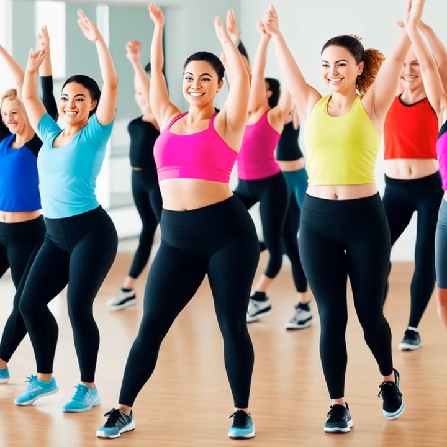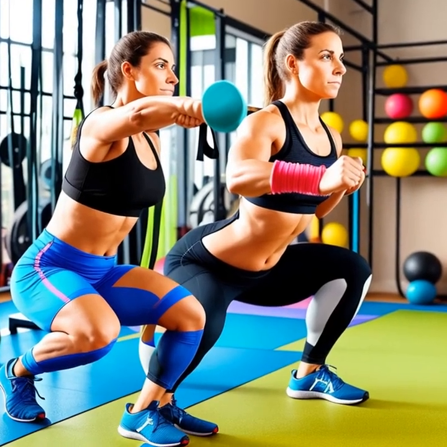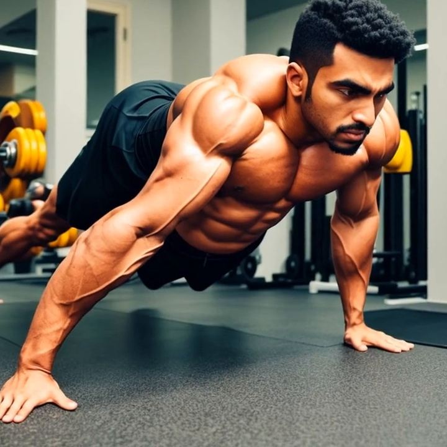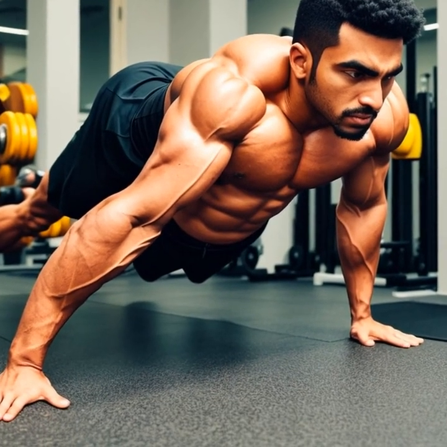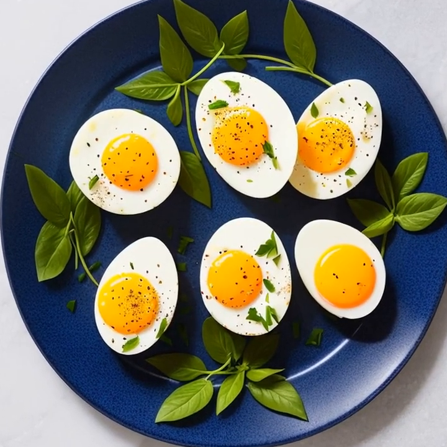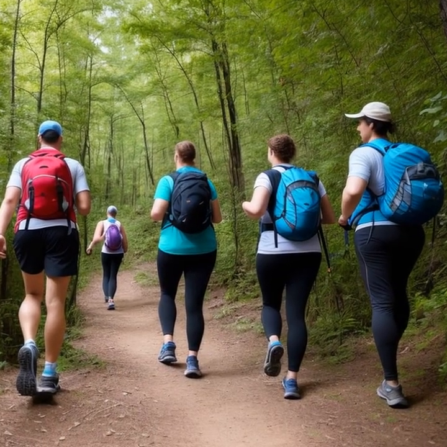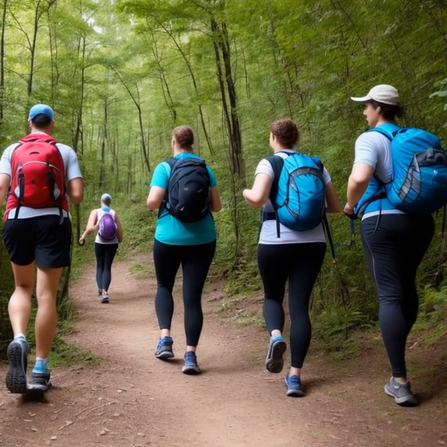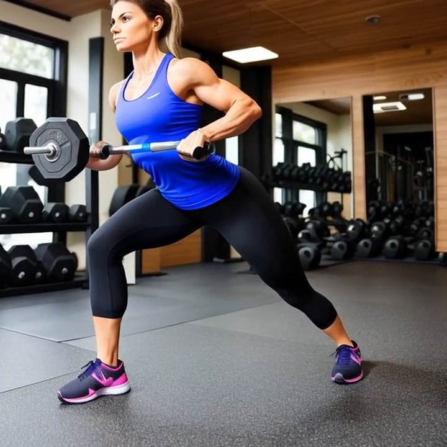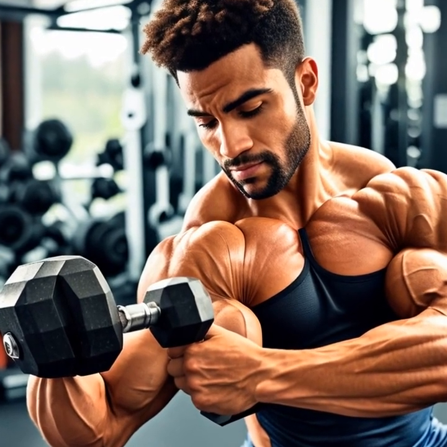In addition to a balanced diet, engaging in regular weight-bearing and muscle strengthening exercises is essential for maintaining bone health. These exercises help promote bone formation and increase bone density. Some examples of weight-bearing exercises include walking, jogging, dancing, and playing tennis. For muscle strengthening exercises, you can try activities like lifting weights, using resistance bands, or practicing yoga.